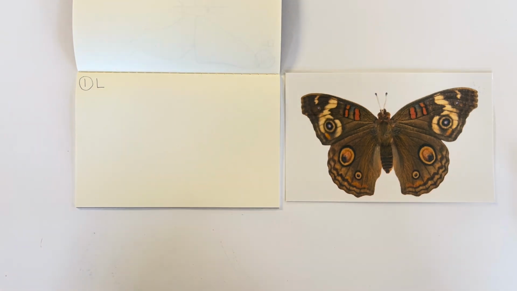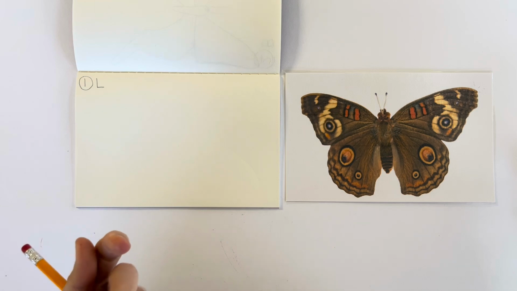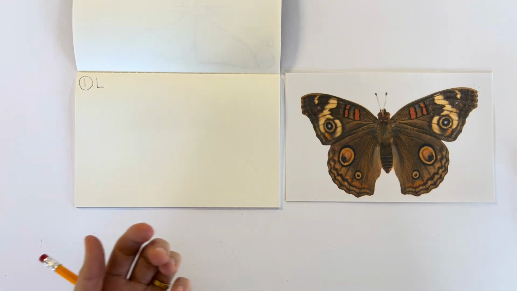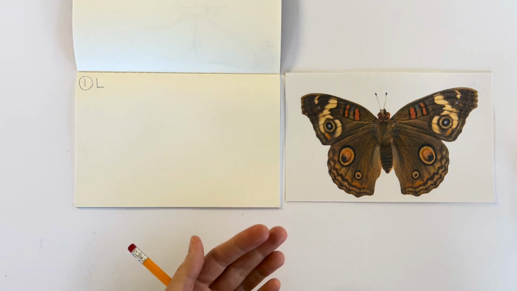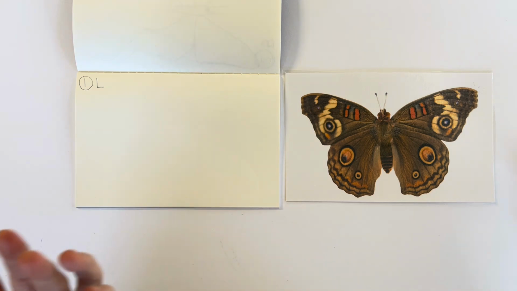And today we're going to be focusing on pattern. So last week we focused on shape, and we're going to focus on shape again today, but we're adding pattern to it. And so you may only finish 1 drawing today because that's adding a lot of detail, and that might take you some time. But if you have time for 2, that's also fine.